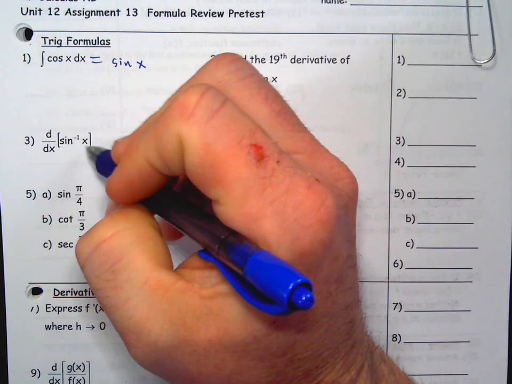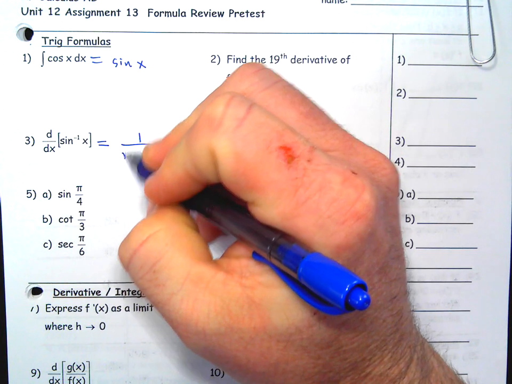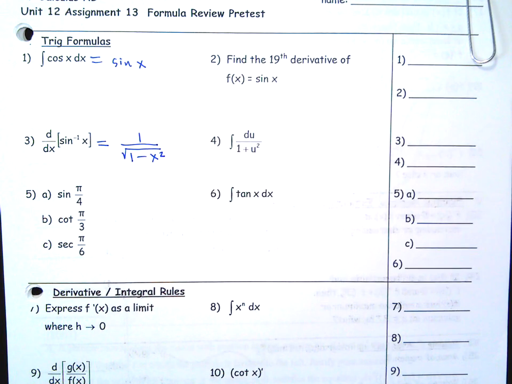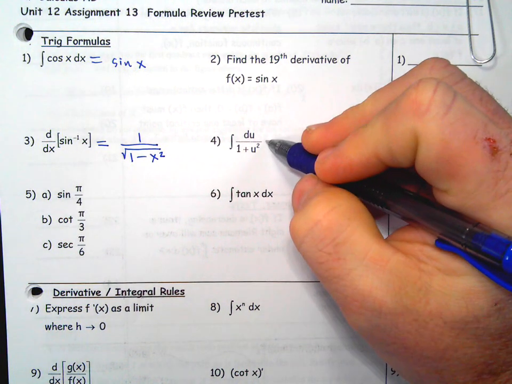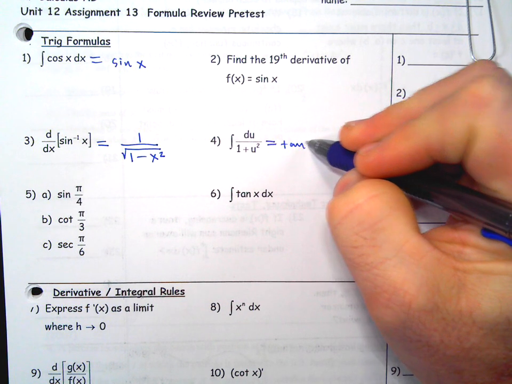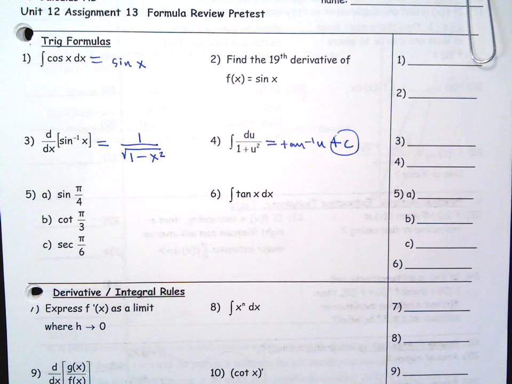And you've got to realize this is just another way of saying take the derivative, and the derivative of inverse sine is 1 over the square root of 1 minus x squared. They could be written in kind of a u form. Now, this is an antiderivative, so that's a derivative. This is an antiderivative: inverse tangent of u plus c. Got to remember the plus c.